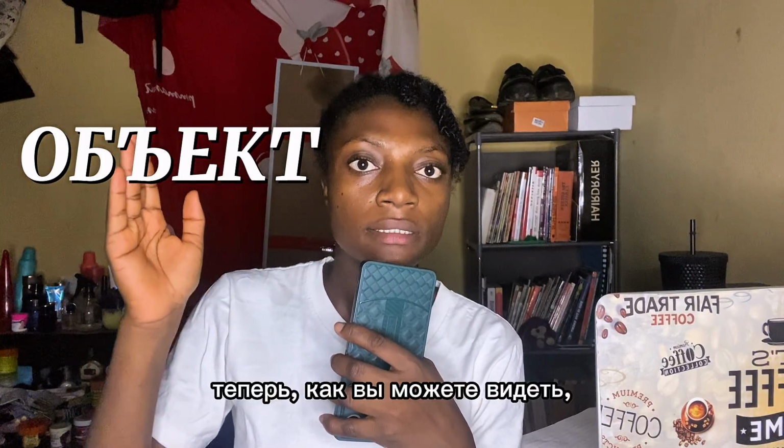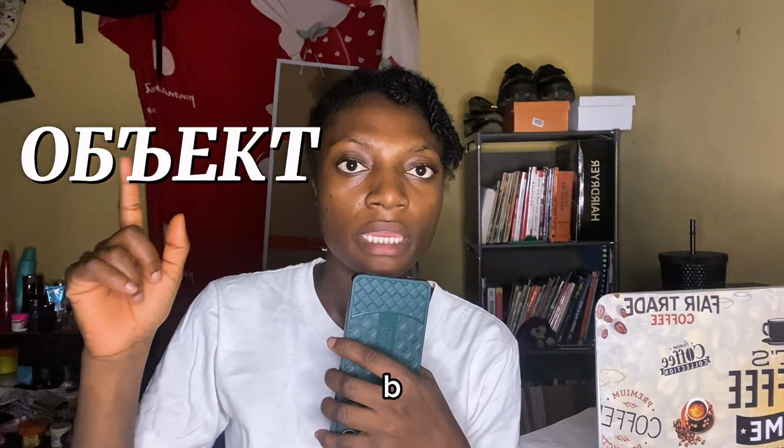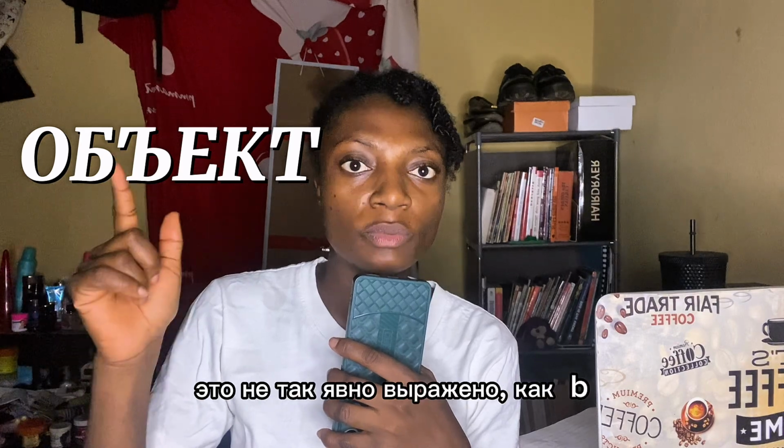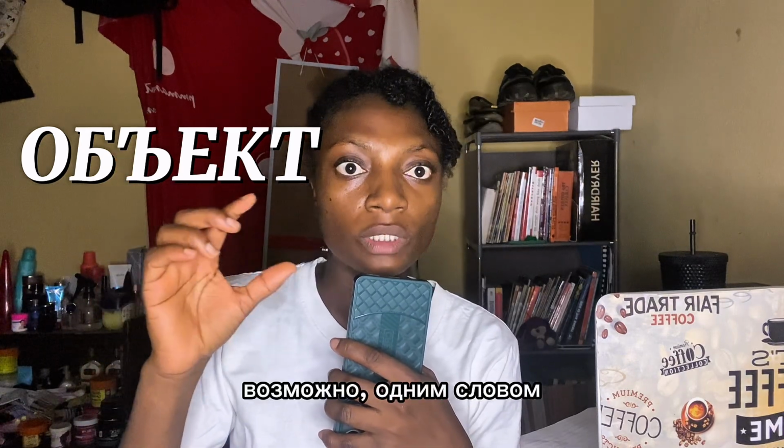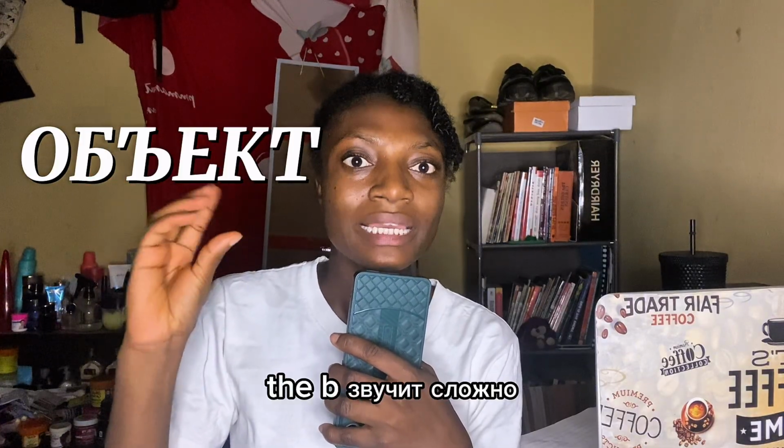The hard sign example is object. This word, object, it means object. Now, as you can see, the a and this word is no more pronounced as in a normal word, but it's pronounced like object. The sound is hard.